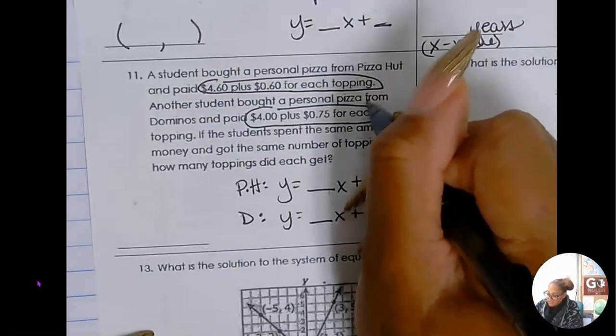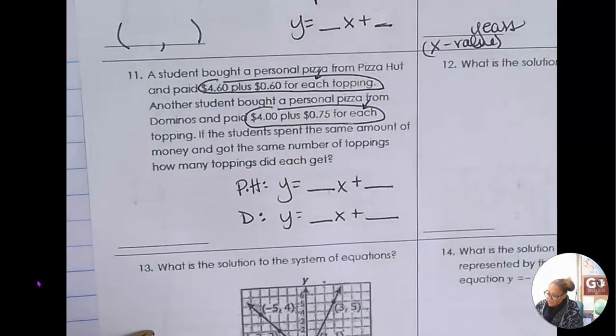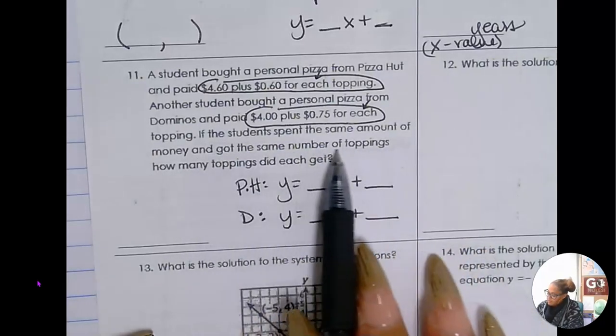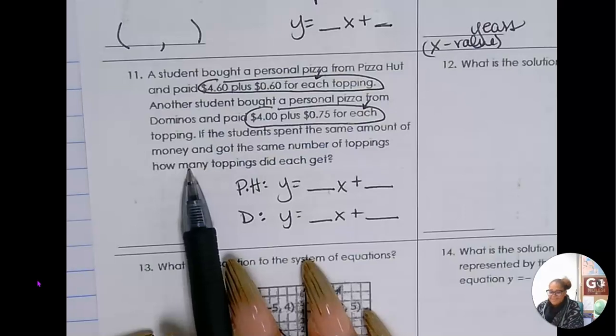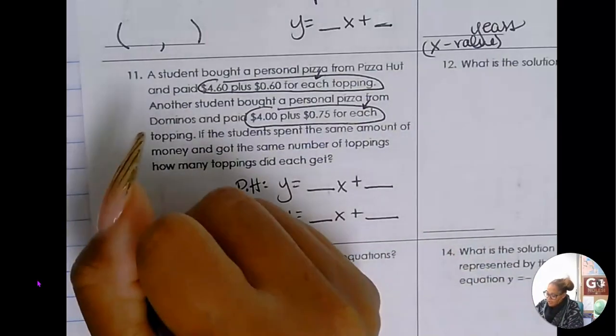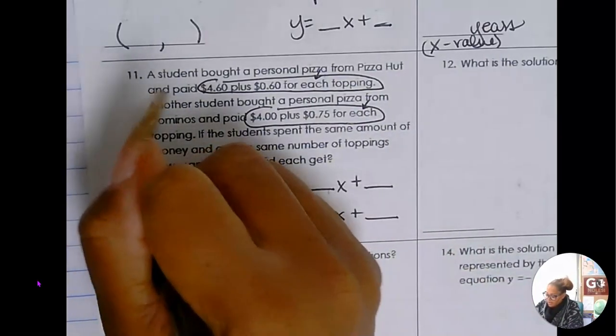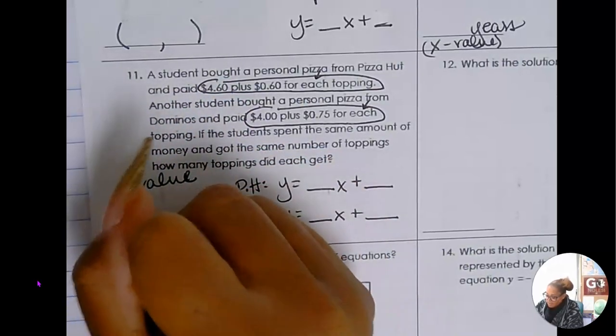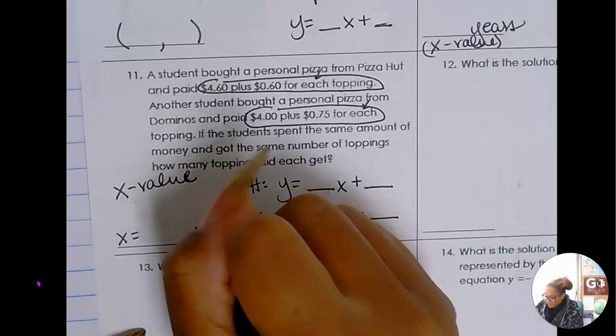Remember the word that tells us it goes next to a slope, or x goes next to that number. And then it says if the student spent the same amount of money and got the same number of toppings, how many toppings did each get? So your x value is going to be your answer here. They got x number of toppings.